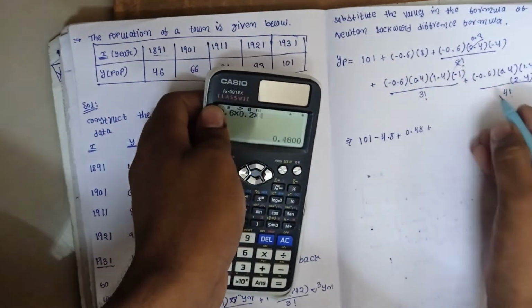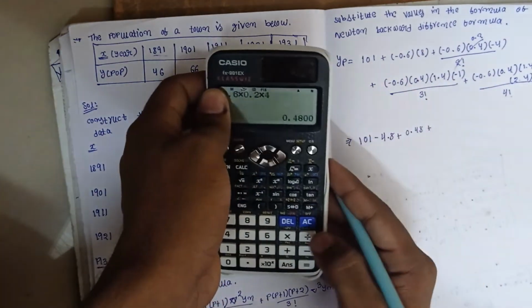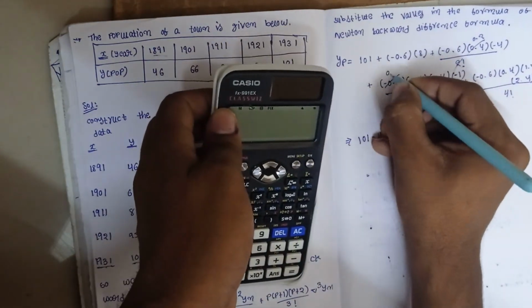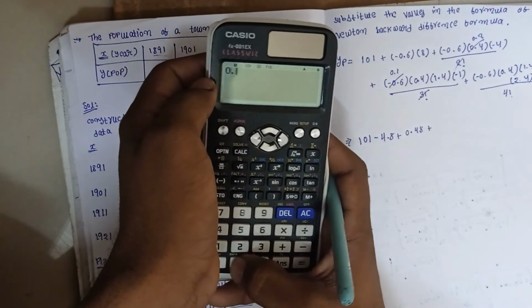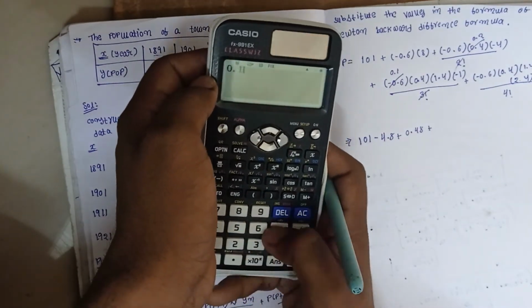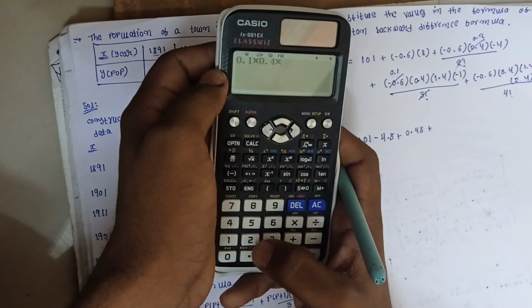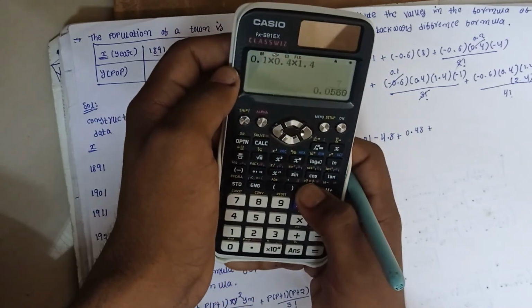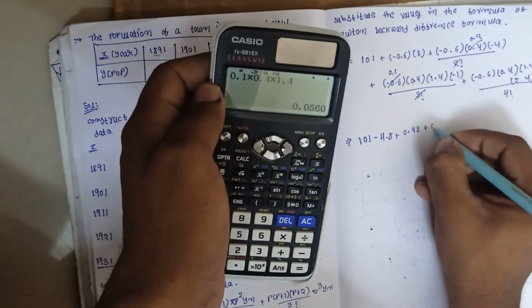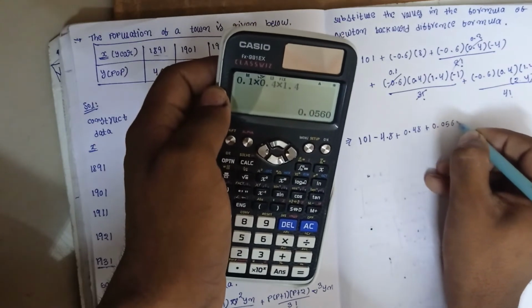Then 0.1 into 0.4 into 1.4 gives 0.0560.